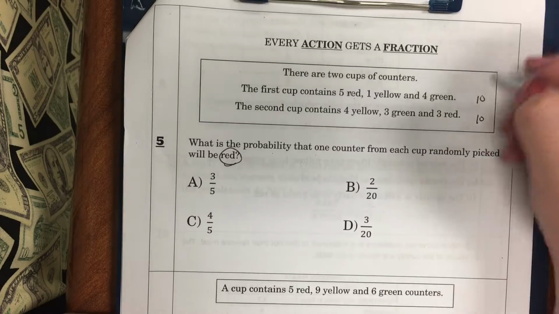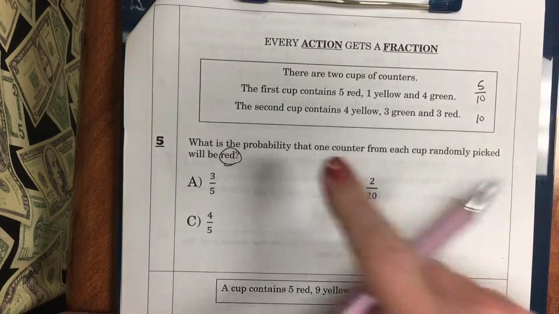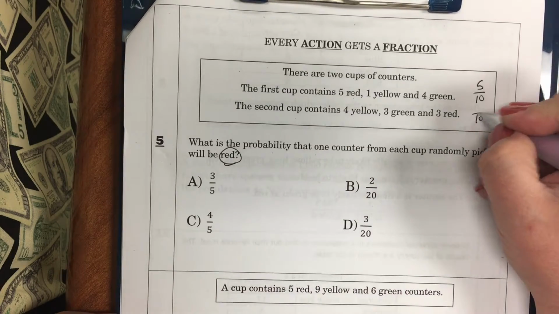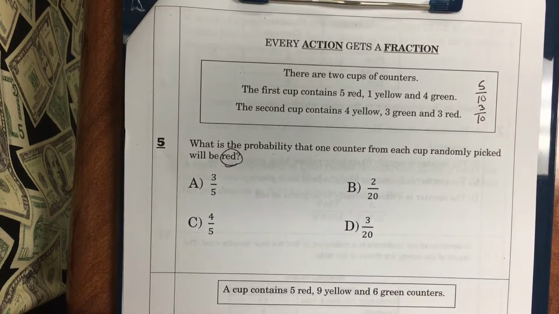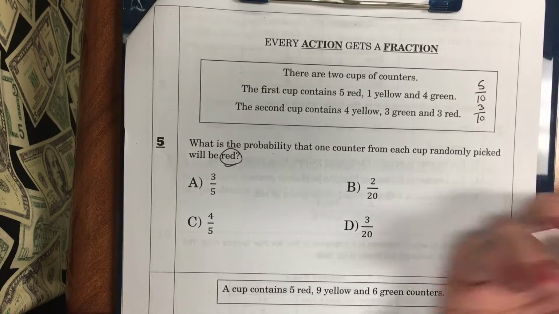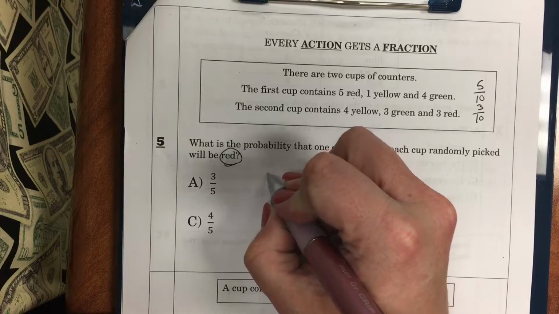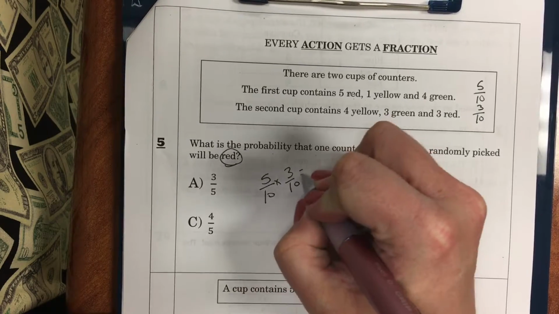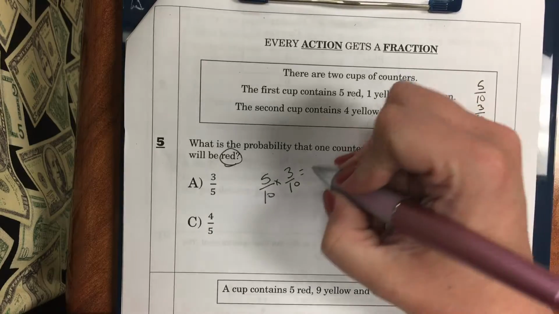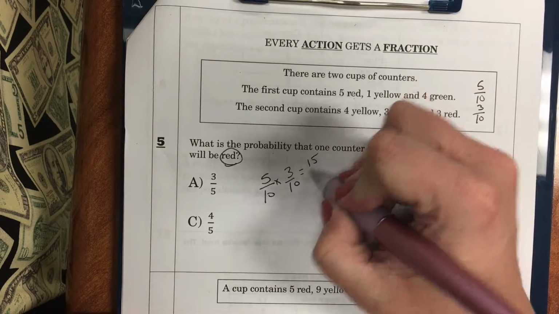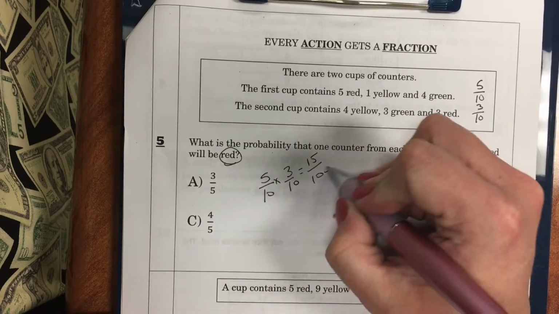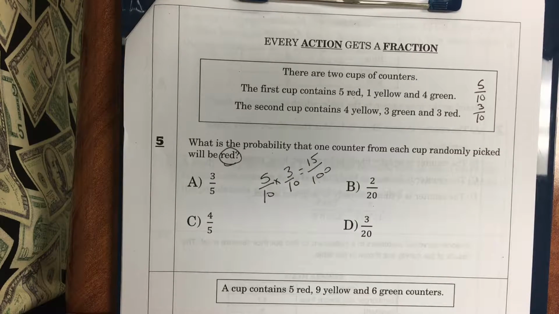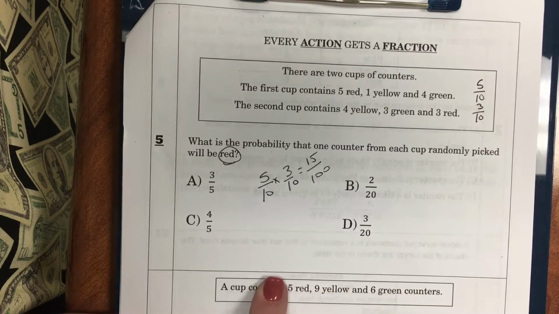Okay, so we want to pick red. Well, in the first cup, there's 5 red, and in the second cup, there's 3 red. So we need to take these 2 fractions and multiply them together. So we have 5/10 times 3/10 is equal to 5 times 3 is 15, 10 times 10 is 100. So we get 15 hundredths, which is not an answer choice.